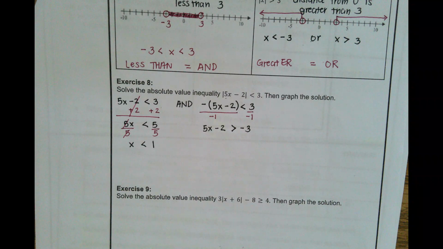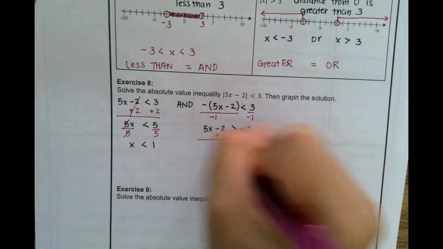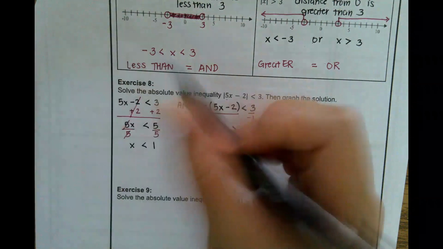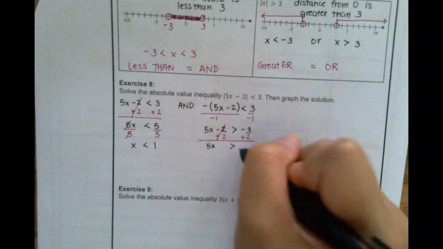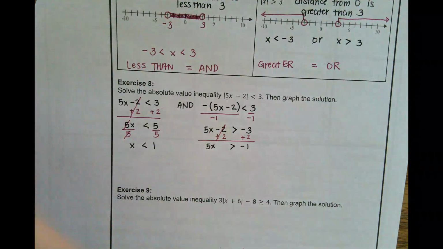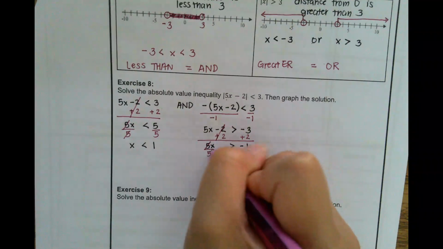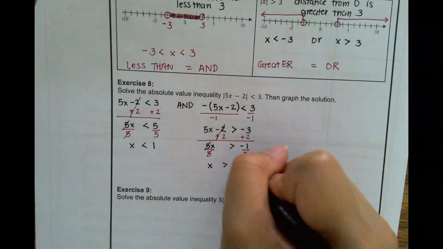Okay. And so once I have that, I solve it like I normally would. So add 2 on both sides. Negative 2 plus 2 is 0, leaving me with 5x greater than negative 3 plus 2, which is negative 1. I'm going to get rid of that times 5 by dividing by 5 here. 5 divided by 5 is 1x, and then negative 1/5.